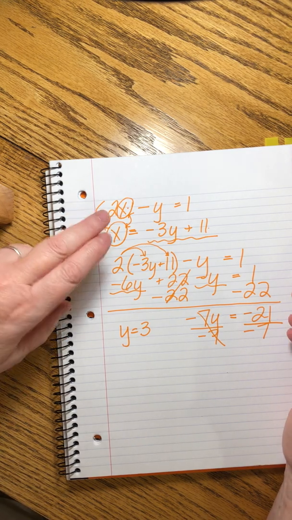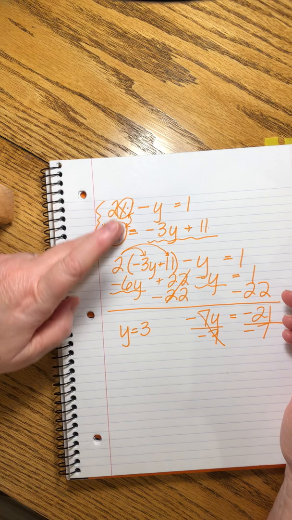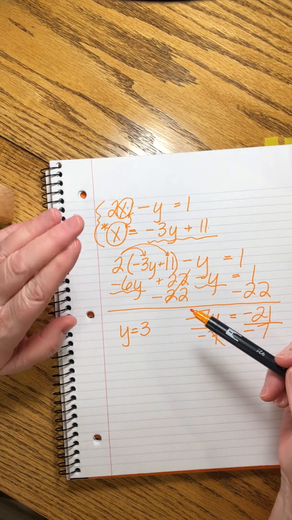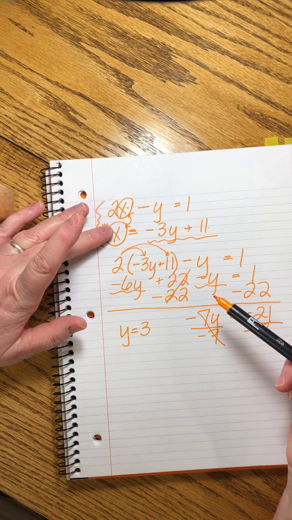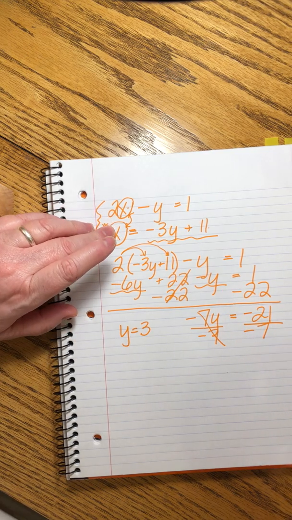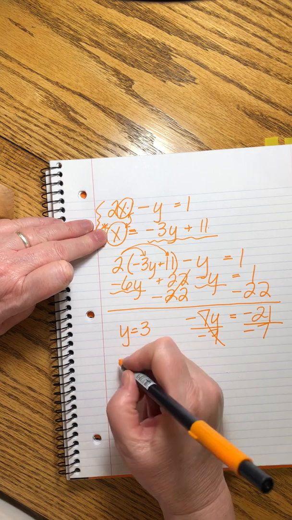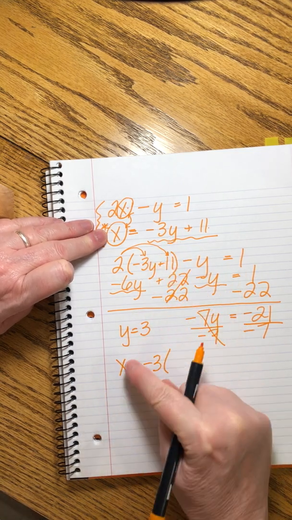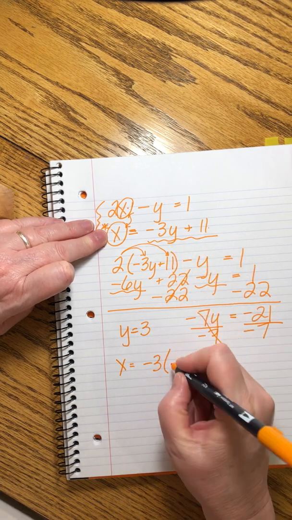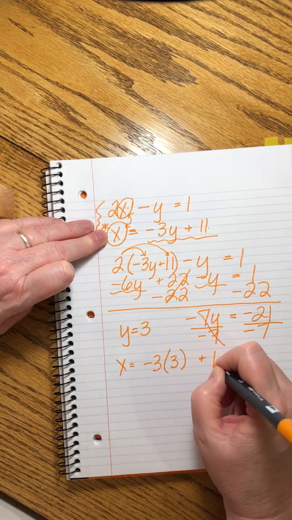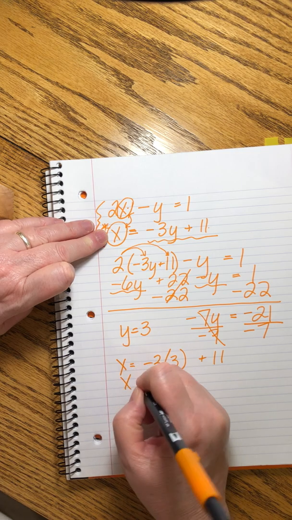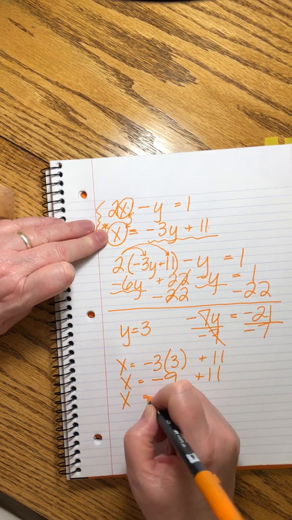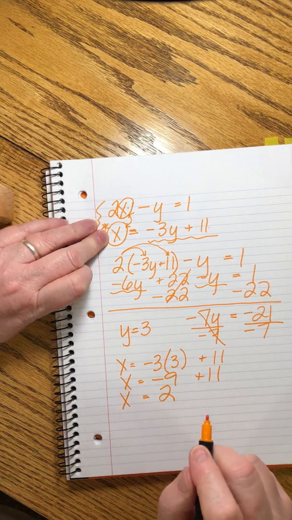So then what we do is we choose either one of these original equations and we plug this value in. Again, that's a calculation you're familiar with. I like this one. It looks easier to me. You'll soon get the hang of which ones are easier. And so we'll say x equals minus 3, and now we can substitute that value in, okay? X equals minus 9 plus 11, x equals 2, right?